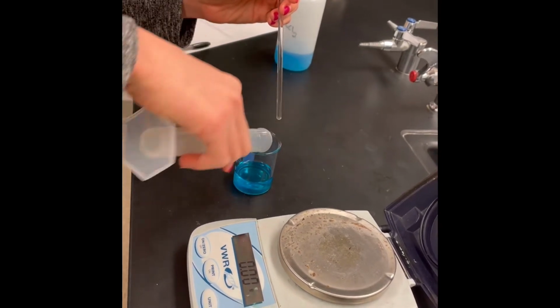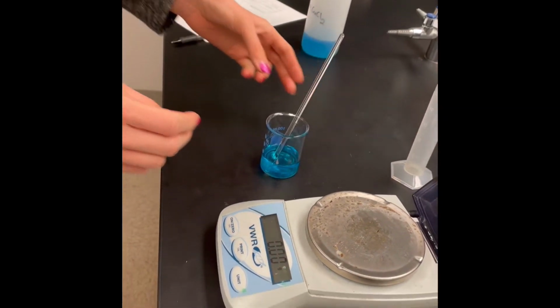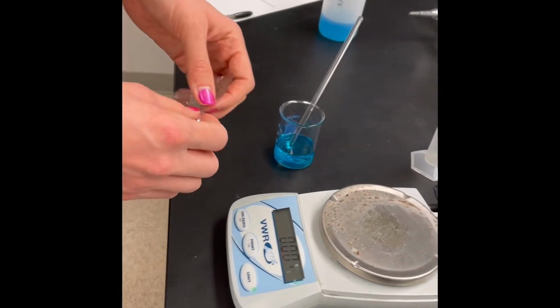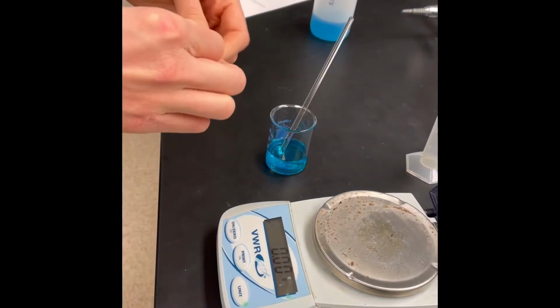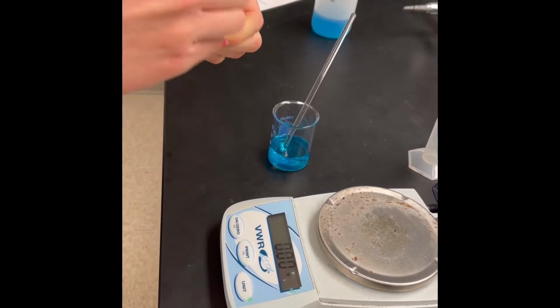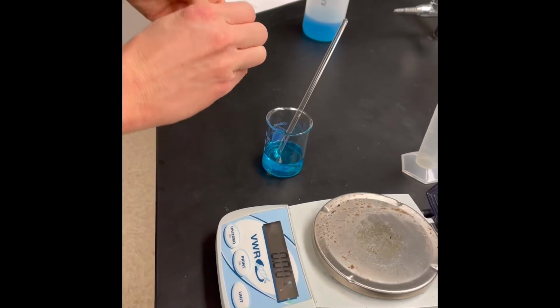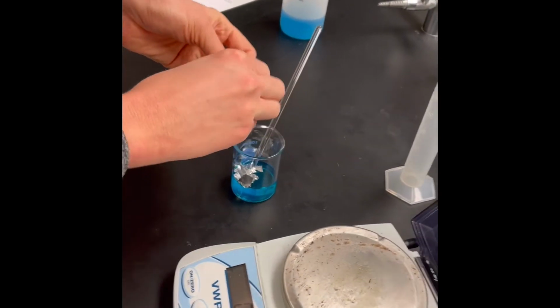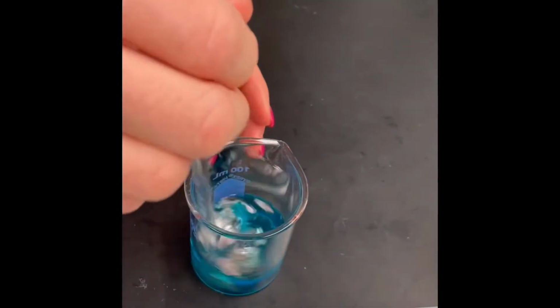Okay. The next step in the procedure says that you should take your aluminum foil and tear it into small pieces and add it to your 50 milliliter beaker where you have the copper chloride solution. Here we go. I'm going to show you a close-up to show you what's happening in the beaker.